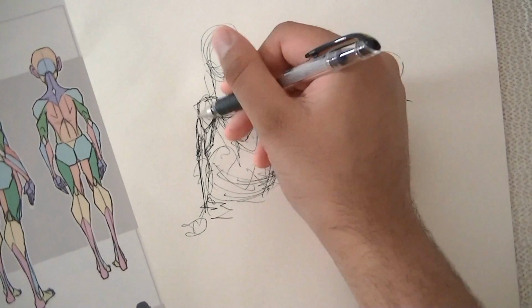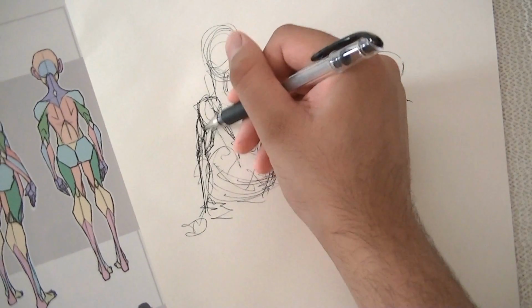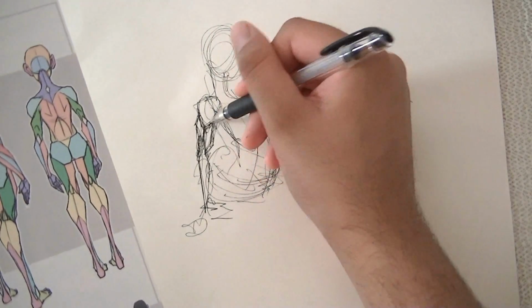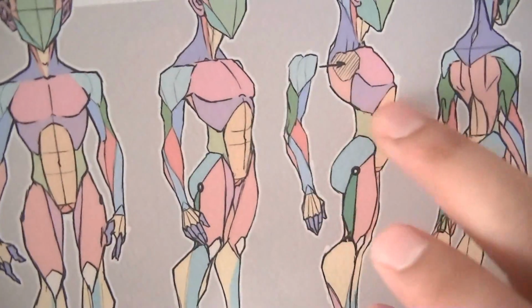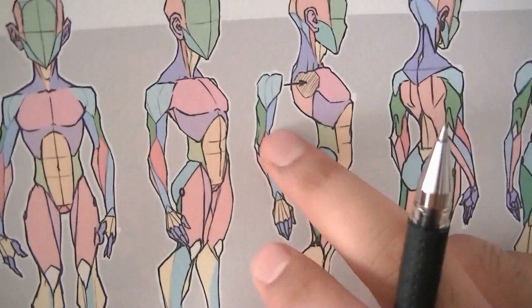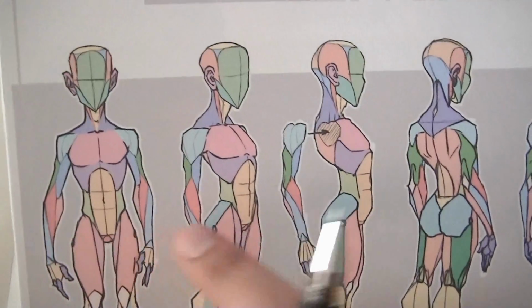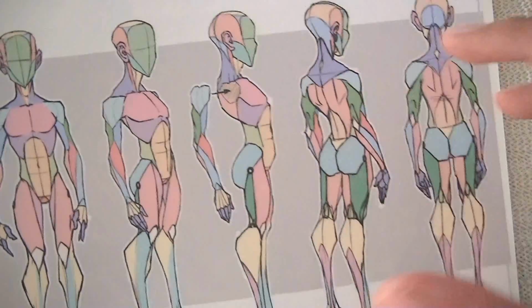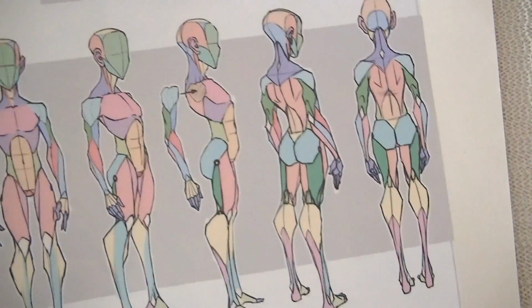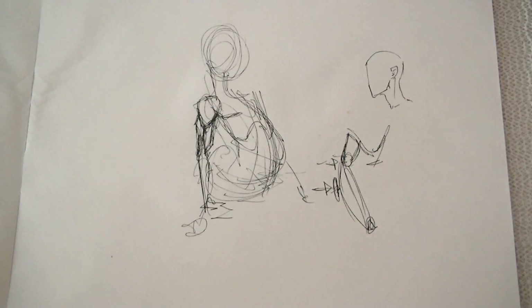For instance, the deltoid is always going to be dividing the bicep and the tricep in half, because, see, it divides these two sections. As it turns, it looks different, but it's still doing the same thing. It's not moving around.